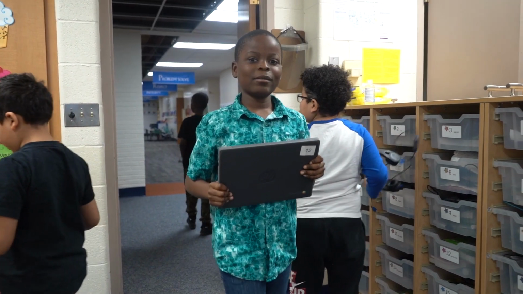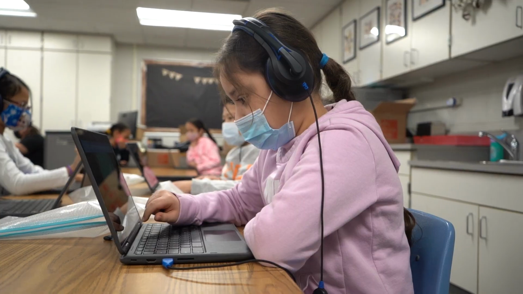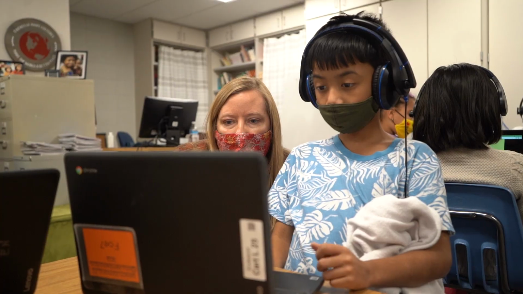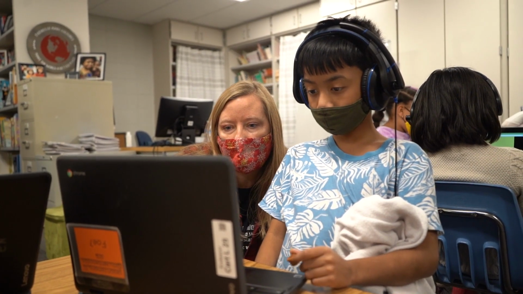And then finally, the fourth part is independent learning. This is where students have a chance to work on their own, so the teacher can get an idea of what students can do on their own independently.